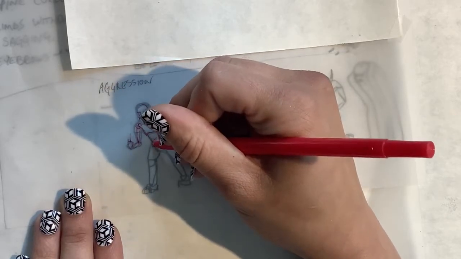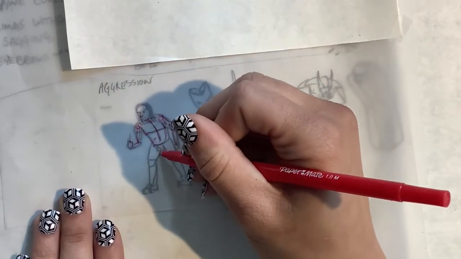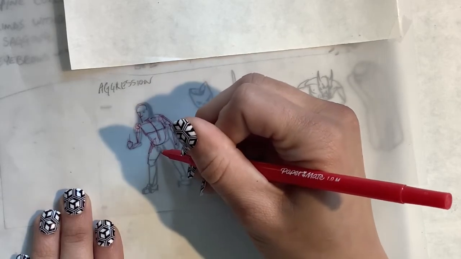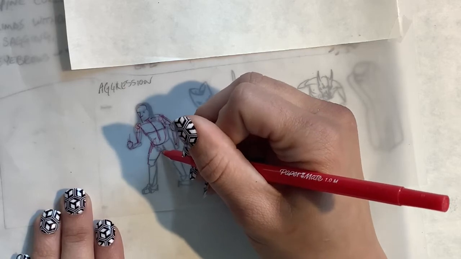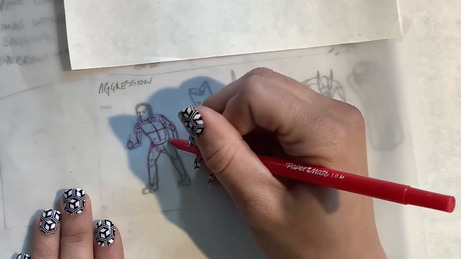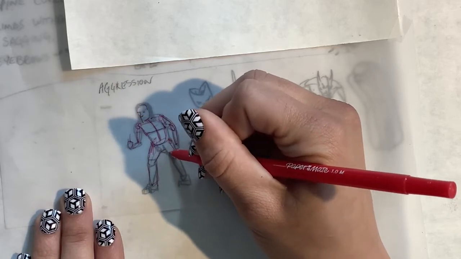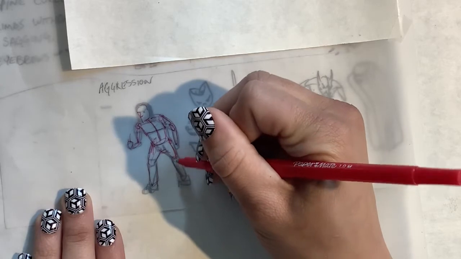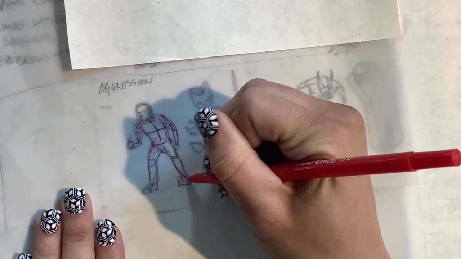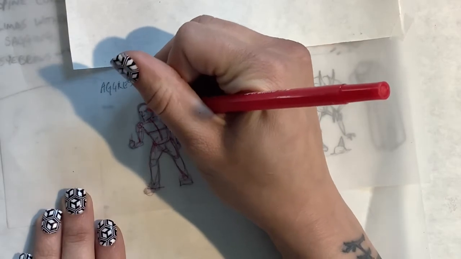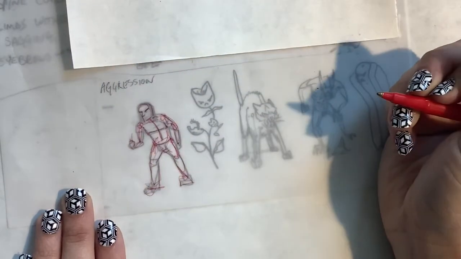I'm going to say that this leg is in front. And eyebrows point downwards towards the middle.